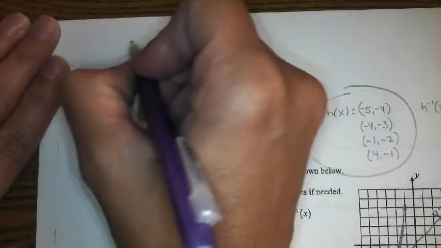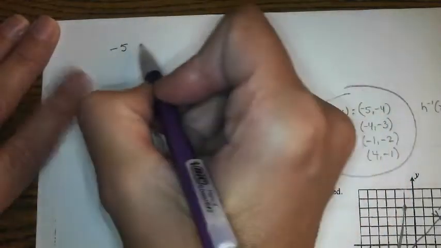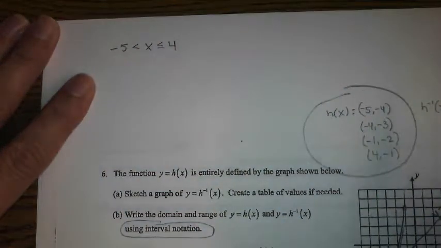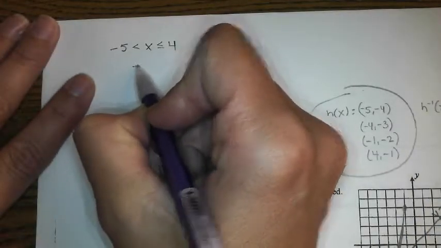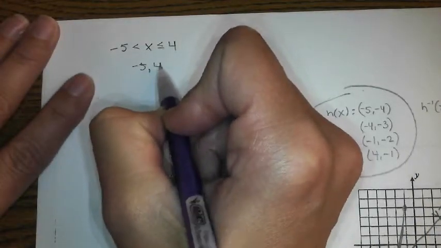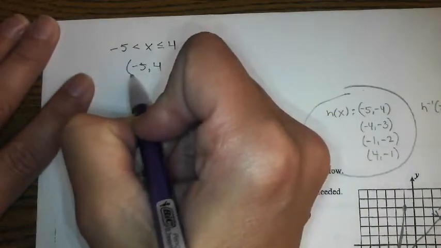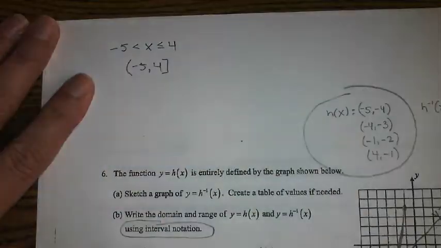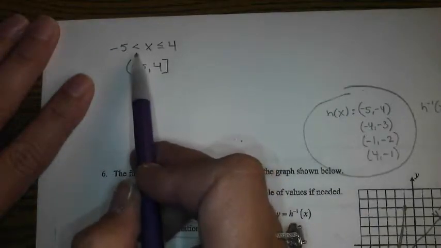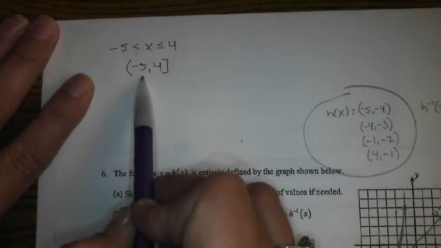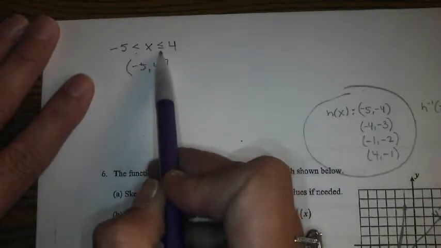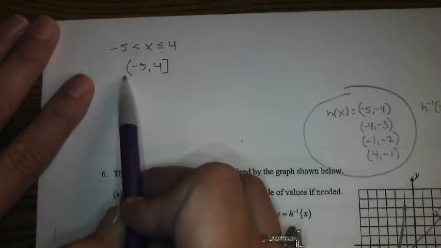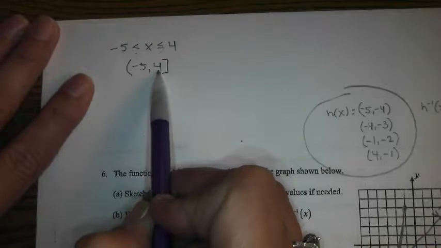On a side note, if I ever had this, -5, write this at the top, is less than x is less than or equal to 4, that interval notation would still be -5 to 4, but I would use a parenthesis around the -5 and a bracket still around the 4, because it is not inclusive of -5, but it is inclusive of the 4. Right? That's the difference between less than versus less than or equal to. Are we good there? Okay?